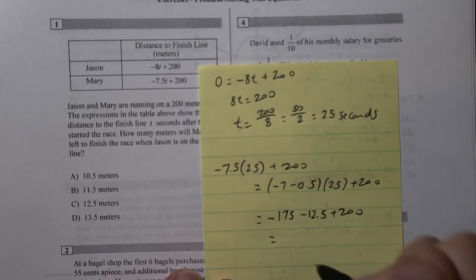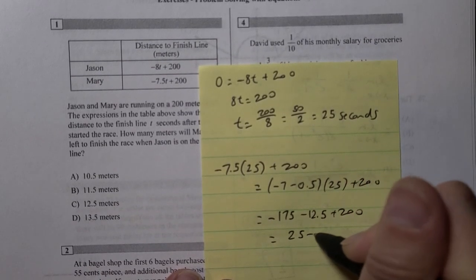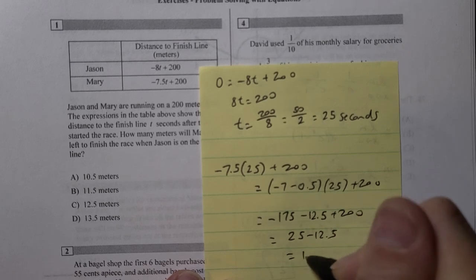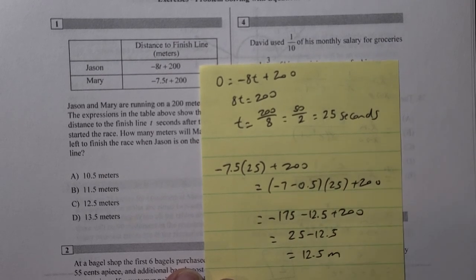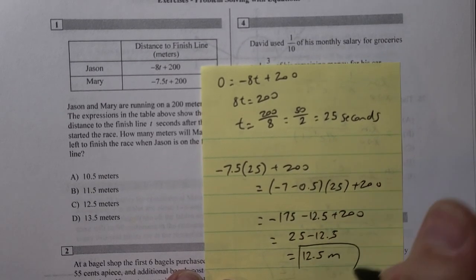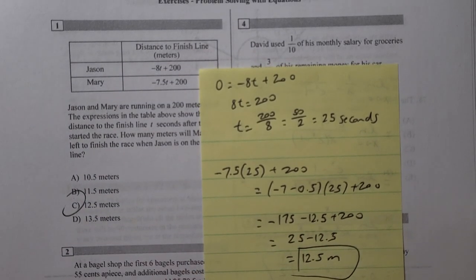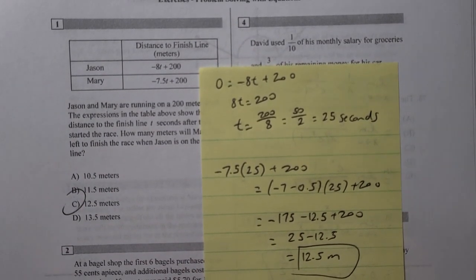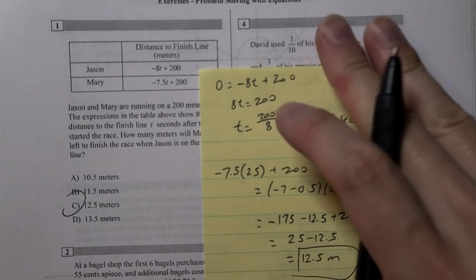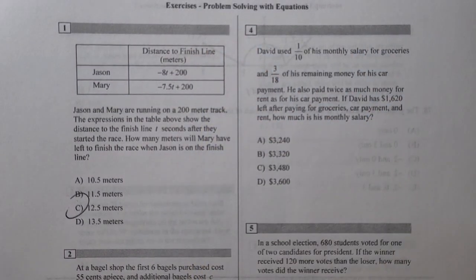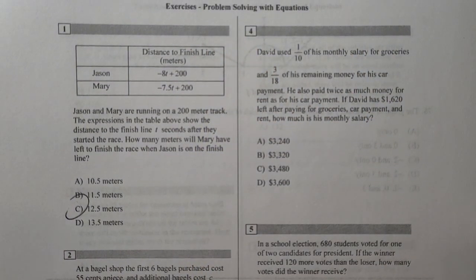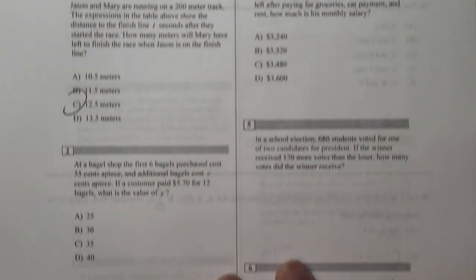So this is 25 minus 12.5. That is 12.5 meters, and that's your answer. So choice C. Okay, that's how to solve this one. Hopefully you got it. If not, go figure out why, and we'll try it again on the next one.